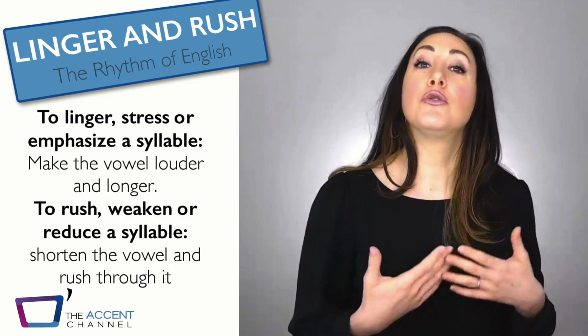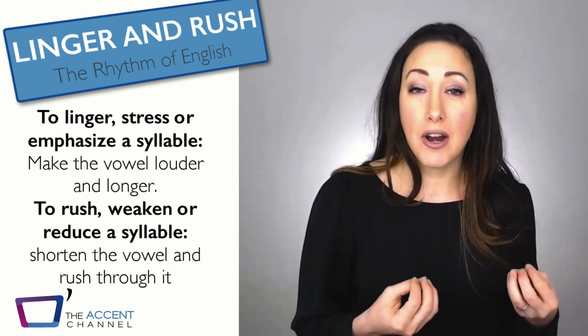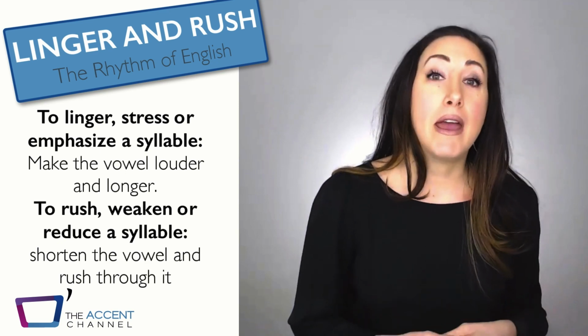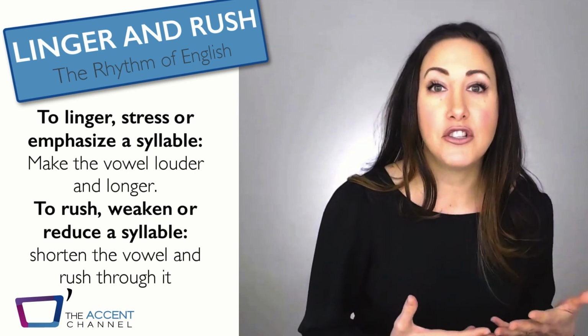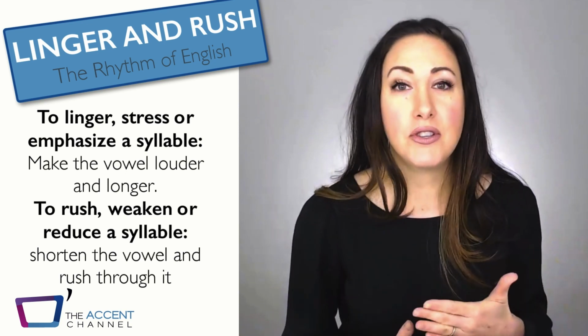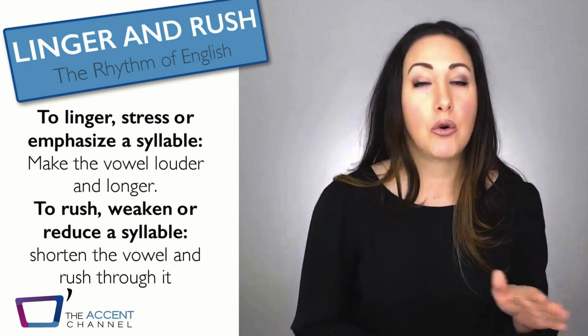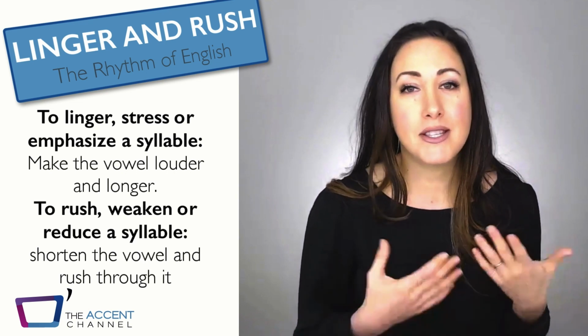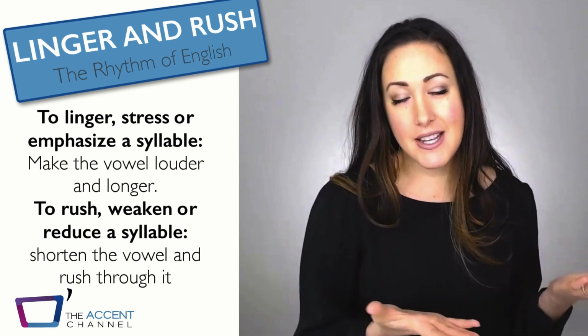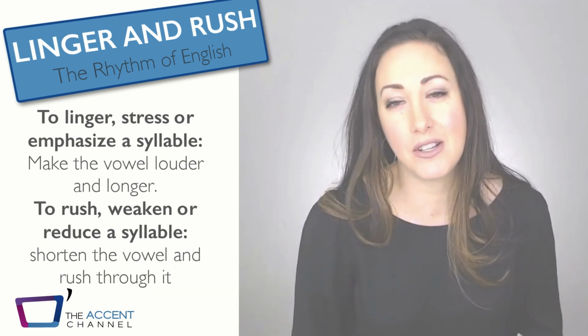Now remember, to linger or stress or emphasize a syllable, you make the vowel louder and longer. To weaken or reduce, you rush through the syllable and you cut the vowel or delete the vowel. I think thinking of it as rushing through is the easiest solution, and it's the easiest solution for most of my students.